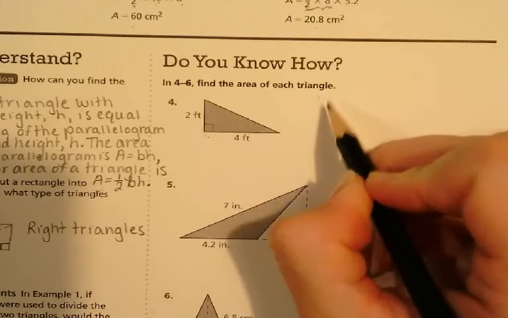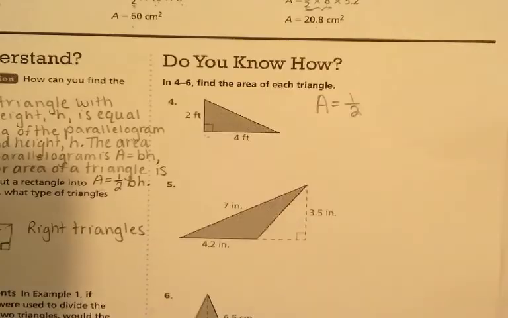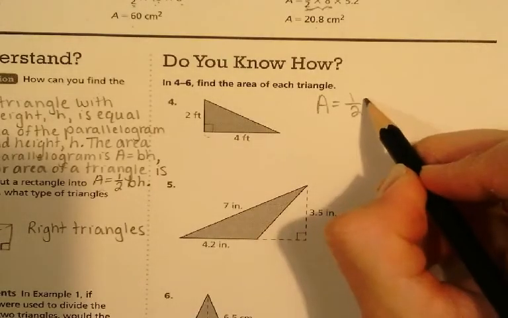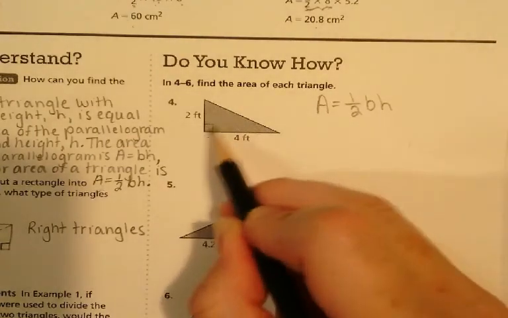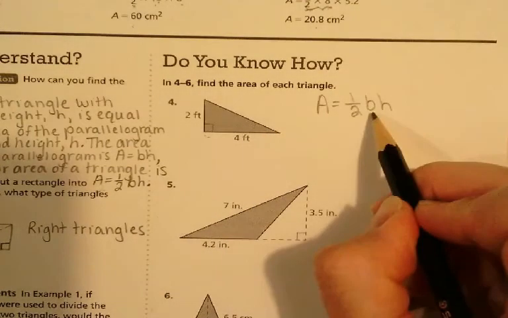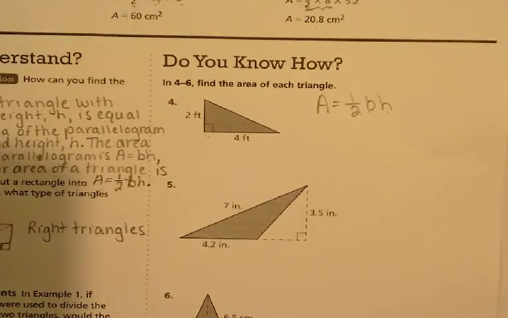Since it's a triangle, it's going to be half of the formula for the area of like this would be a rectangle. So you could use length times width or base times height.